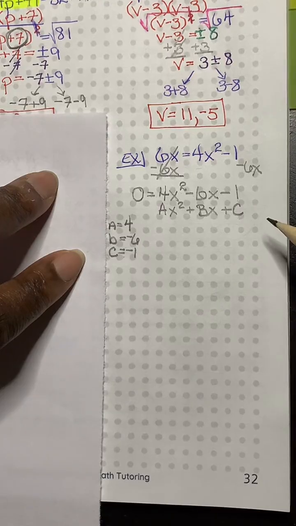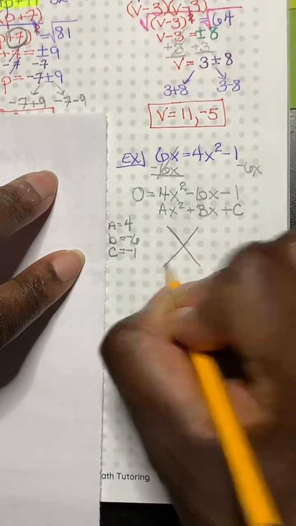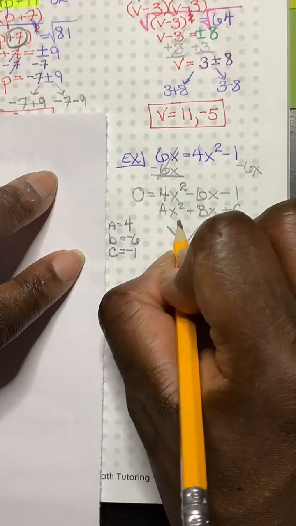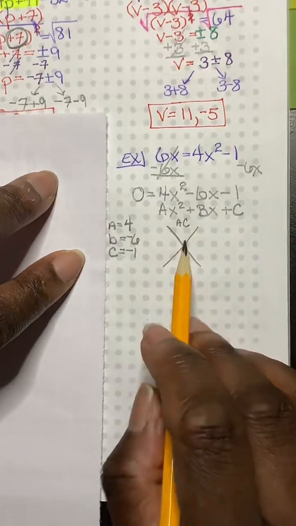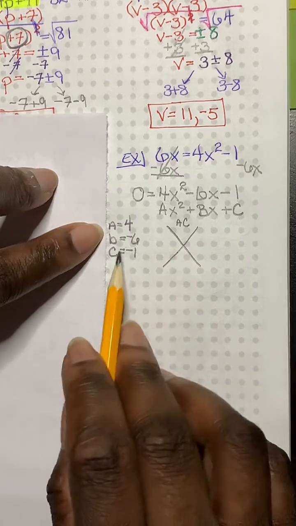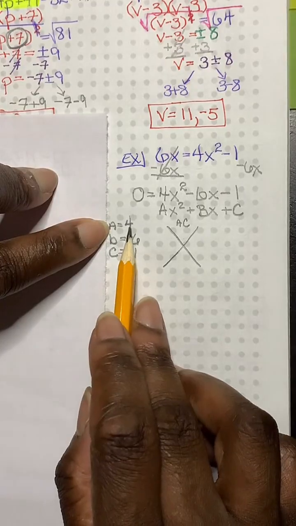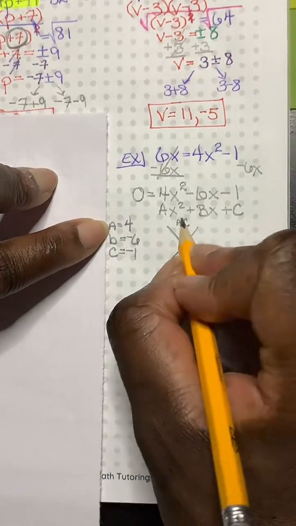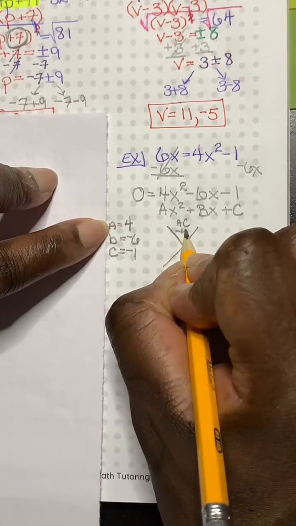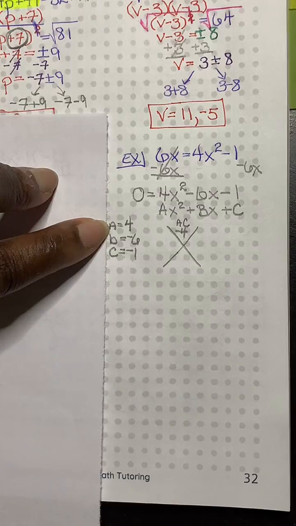All right. Awesome. So now, here's the next piece. I'm going to draw a cross or an X. What I'm going to do is I want to multiply my value of A and C and put that answer in that space. So A is 4, C is -1. 4 times -1 is -4. And I'm going to put that -4 right in that spot. Okay. That's fine.